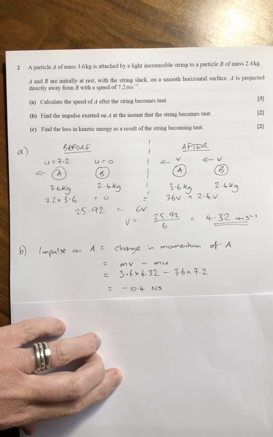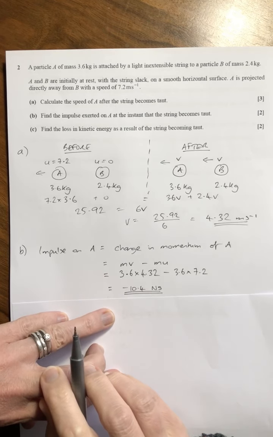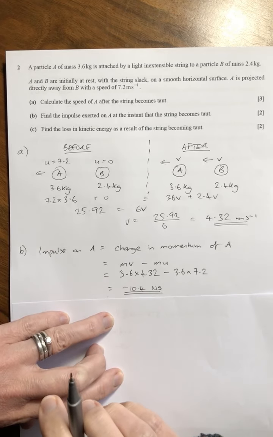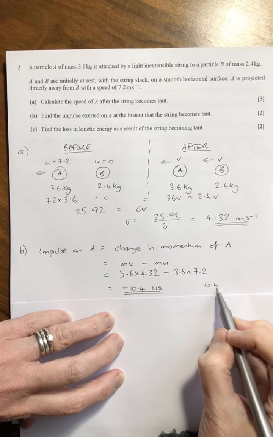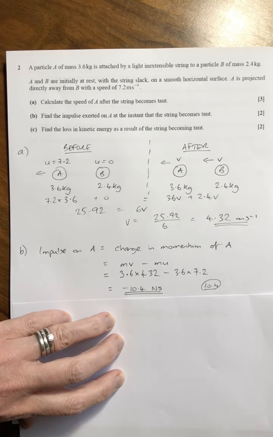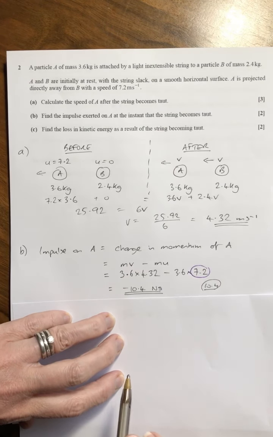Now the mark scheme says something very specific about this. It gives the answer as negative 10.4, but then it says it could be 10.4 Newton seconds towards B, or you could have 10.4 if that was the opposite sign to the initial velocity.